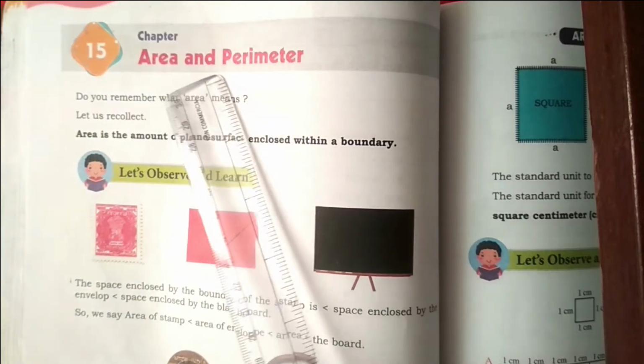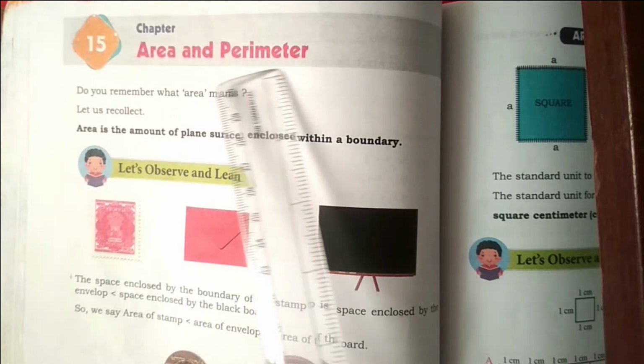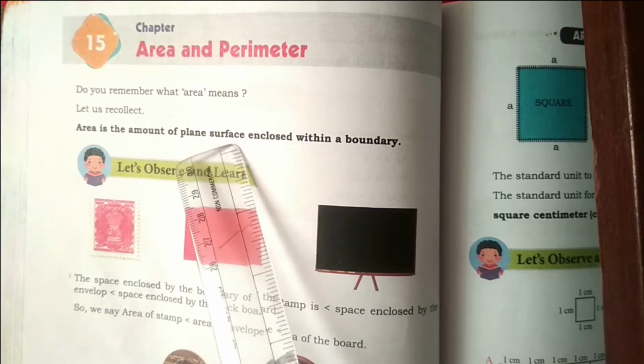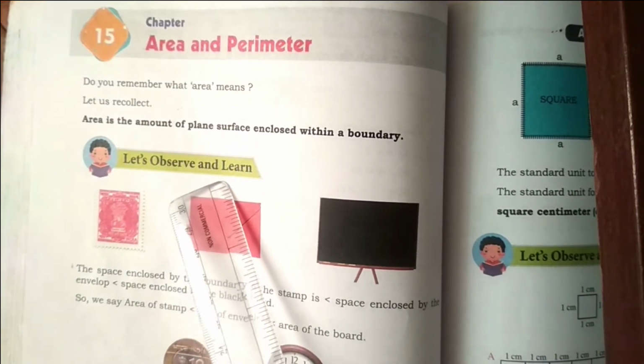Good morning children. Today we are going to learn semester 2 chapter 15, area and perimeter. Area is the amount of plane surface enclosed within a boundary. Let us observe and learn.